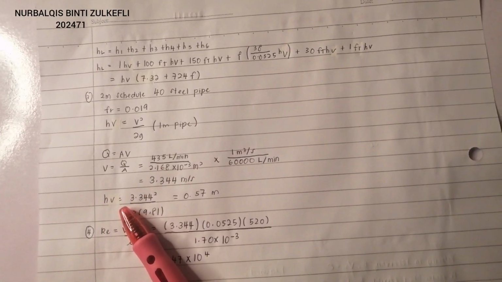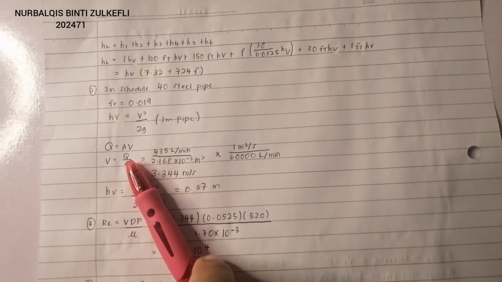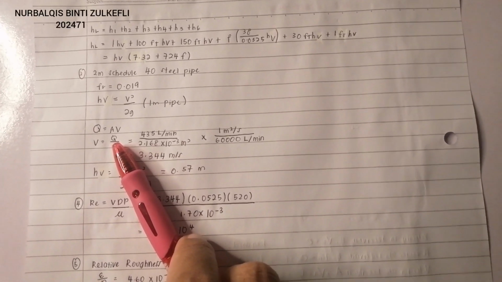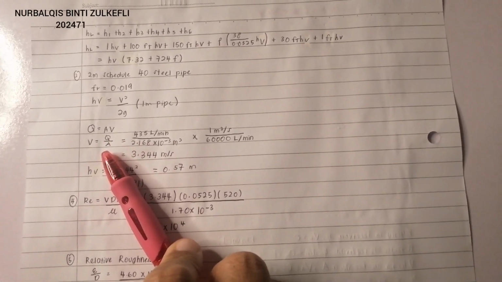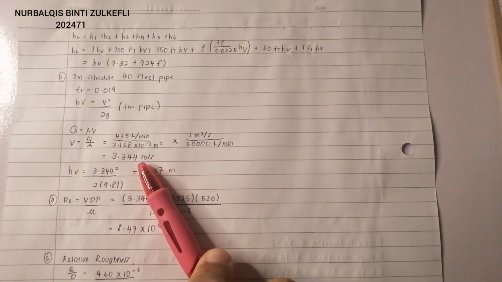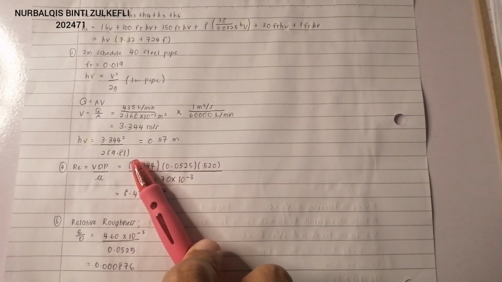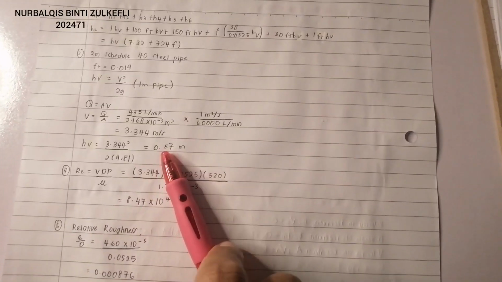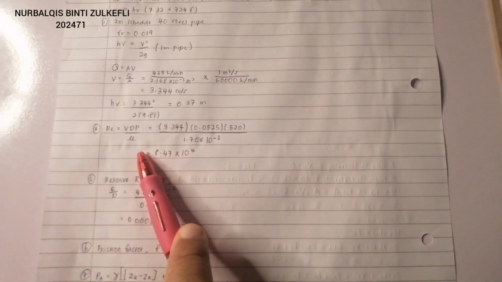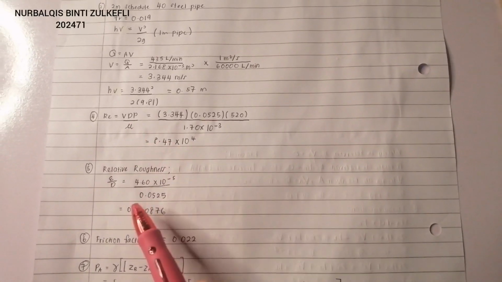At first, we calculate the velocity using the formula Q equals AV. Then we know that V equals Q over A and get 3.344 m/s. Next, the value of HV can be obtained, which is 0.57 m.